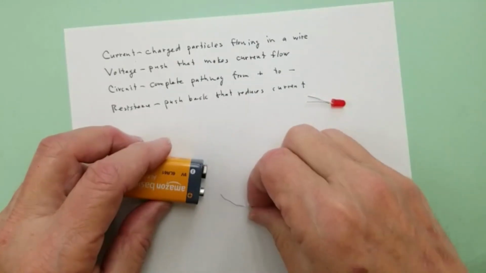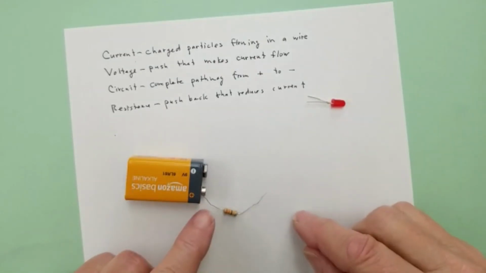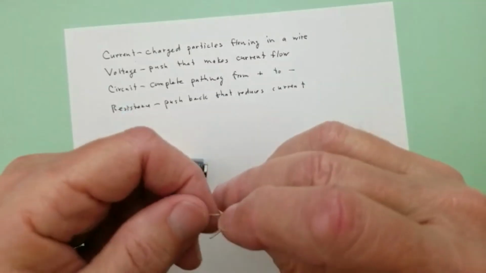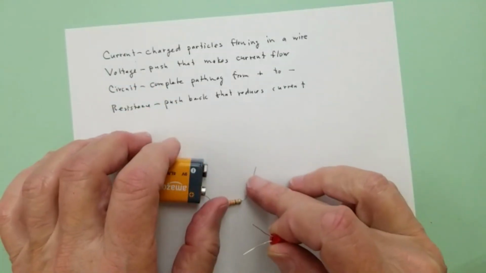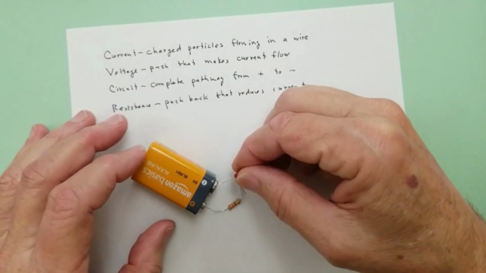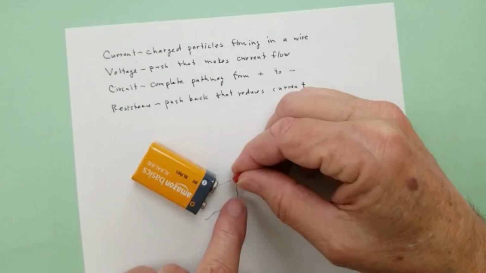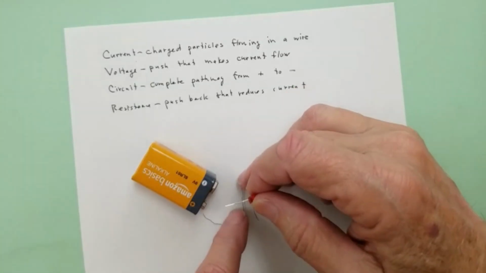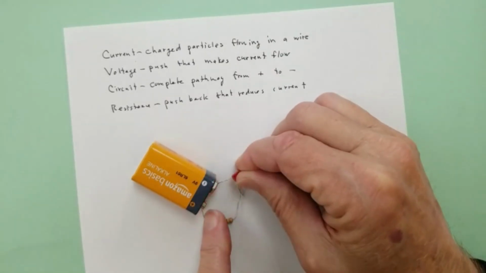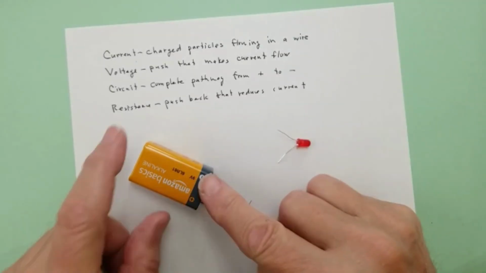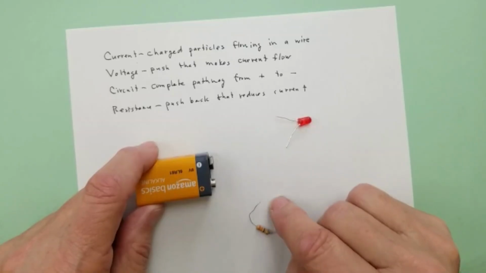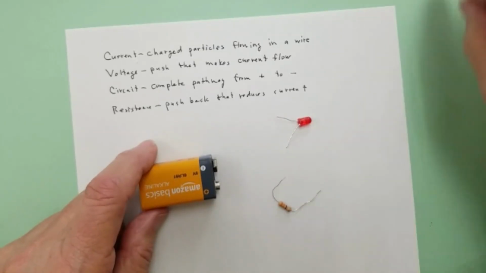And I'm going to connect this here. So it's connected from the positive to my resistor. And then I'm going to take this and let me just arrange it so it'll actually touch. And let's see if I can get this working. There it is. Okay, so you saw that while I had that connected, the LED will light up and it will not burn out because the resistor is reducing the current.